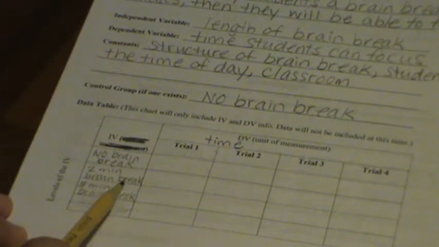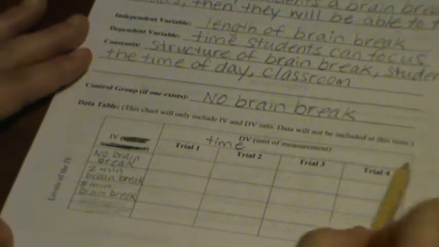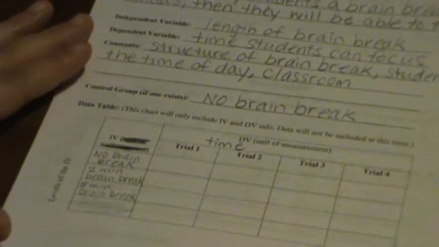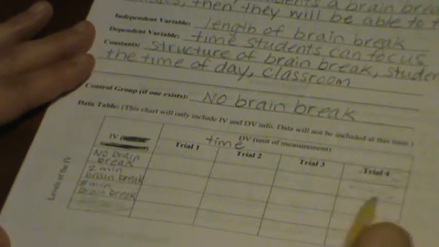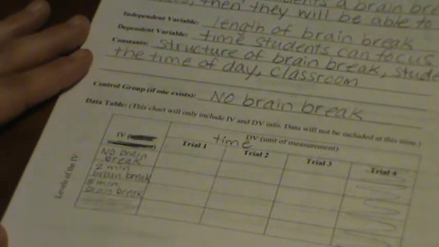With the 2-minute brain break, I'm going to do it 20 minutes into the lesson and then time after that. And then my third trial, I'm going to do a 5-minute break after 20 minutes of the lesson and see what happens then. All right, so that's what I've got. I'm not going to do 4 trials. I have to at least do 3, right? So I have comparative data, but I'm going to cross off trial 4. This is just for students who may want to do more than 3 trials. So at least do 3.